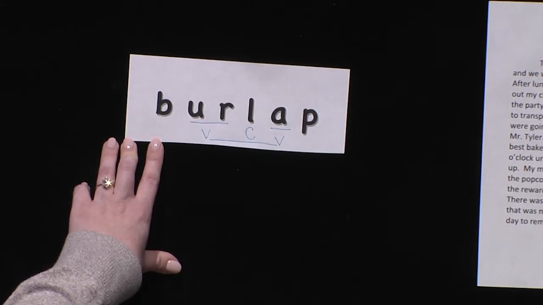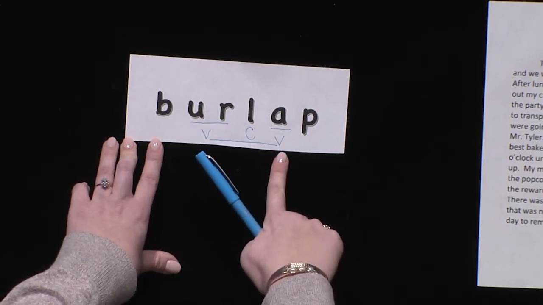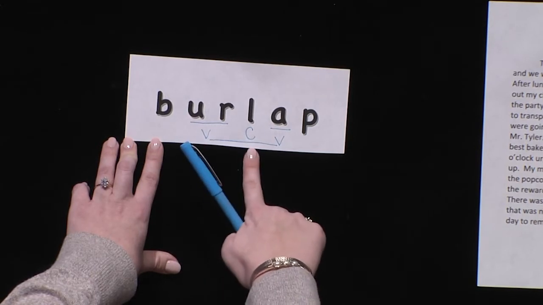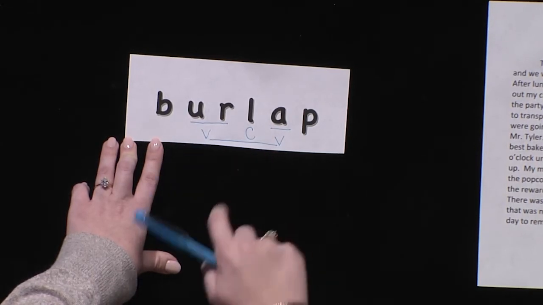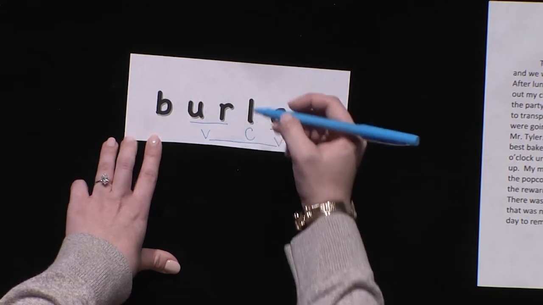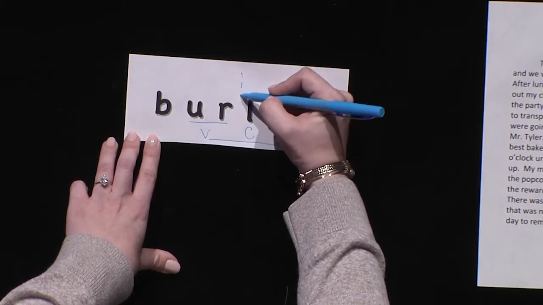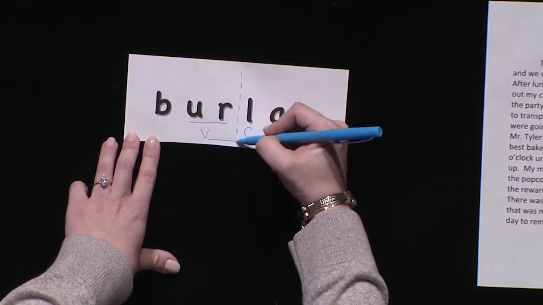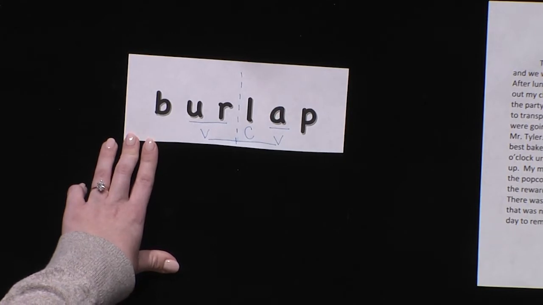When I refer to pattern, I'm looking on my bridge. I see V, C, V. So I know from my syllabication division charts that I'm going to first try to divide before the consonant. So I'll draw a dotted line right here for my division.